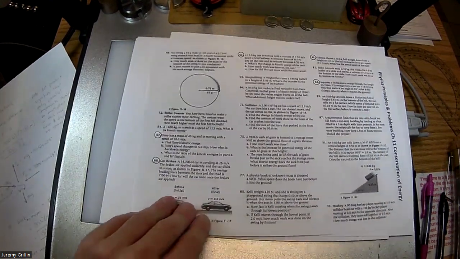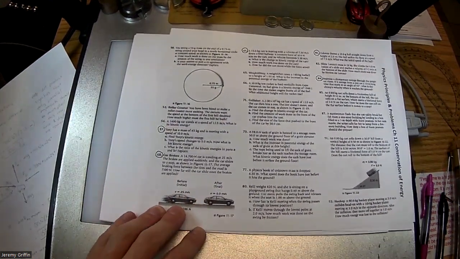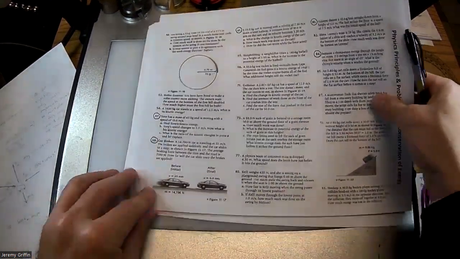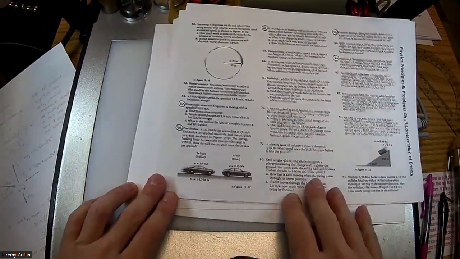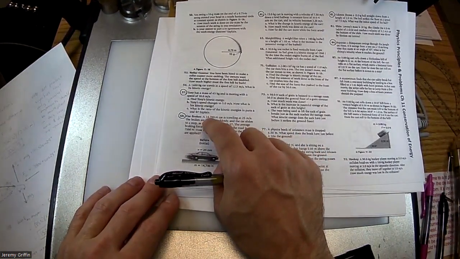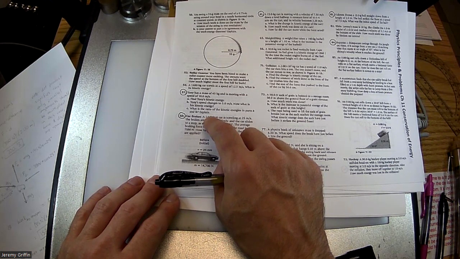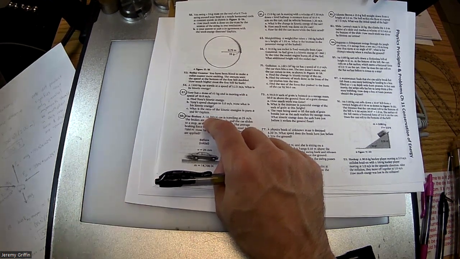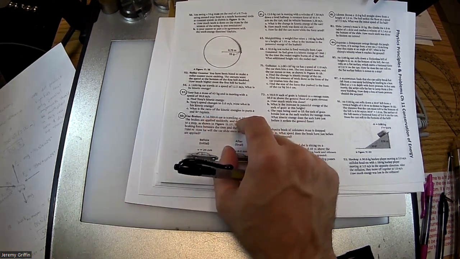Number 60, car brakes to a stop. Just showing you guys that poster. They gave you how many newtons of weight the car is. I really care about the mass of the car. Guys, 14,000 newtons. How many kilograms of mass is that? You just divide by 10, right? So 14,000 newtons is about 1,400 kilograms of mass.